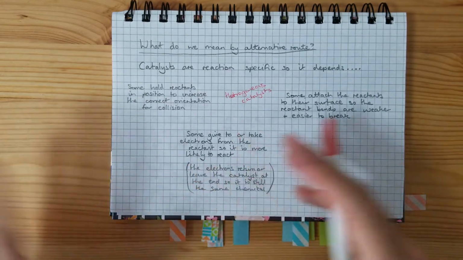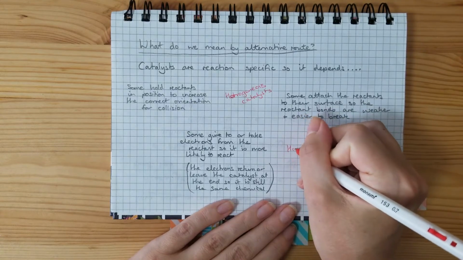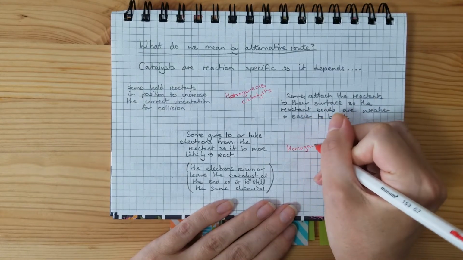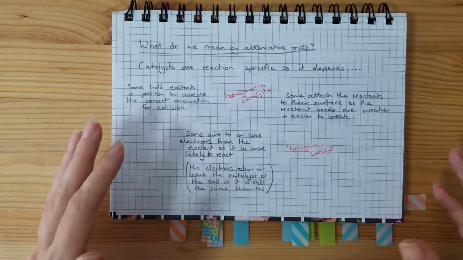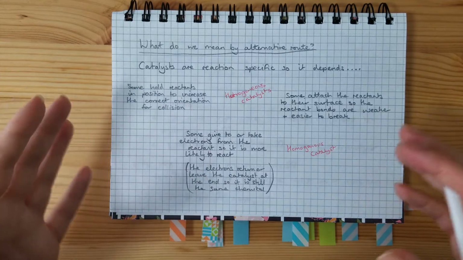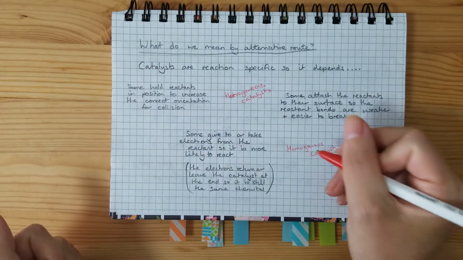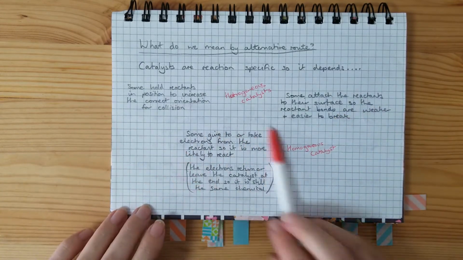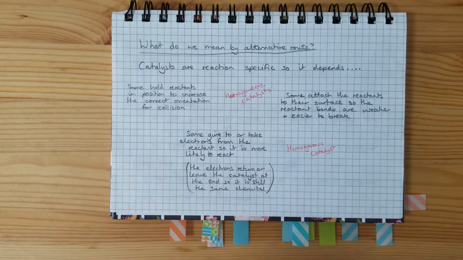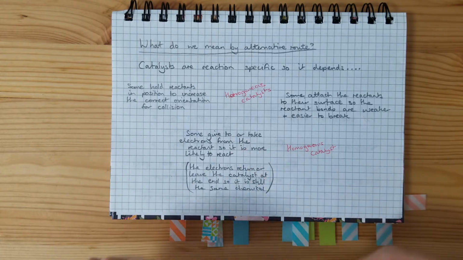The catalyst still ends up with the same amount of electrons at the beginning and at the end. And these tend to be what we call homogeneous catalysts because they're in the same state as the chemicals that you're dealing with. So they're in solution as well, or they're gases as well, so everything is in the same state. One other thing to note with this one, we've talked very briefly about it: this is an example of a redox reaction, giving away or gaining electrons, so they're a type of redox.